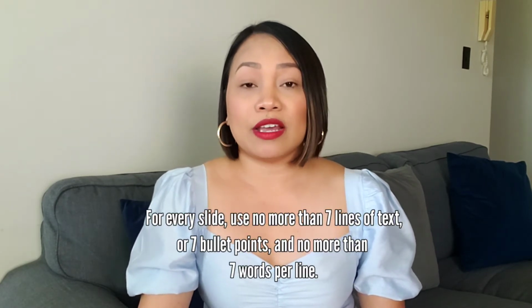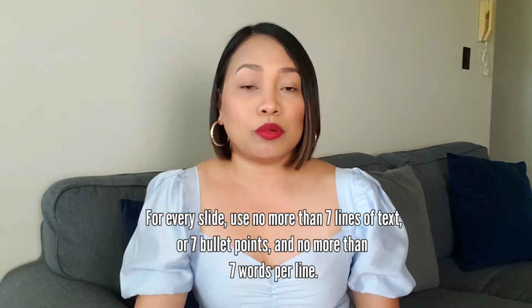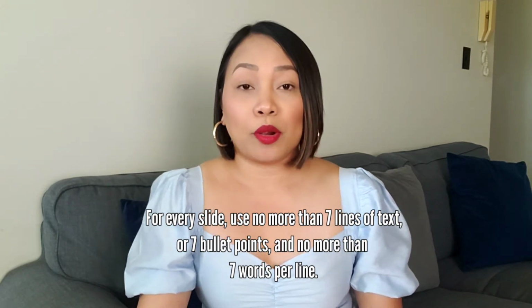And when you start creating your PowerPoint presentation, keep in mind the 7x7 rule. For every slide, use no more than 7 lines of text or 7 bullet points and no more than 7 words per line. You should also use a template and a font that are pleasing to the eyes of your audience or your learners. And I'm not sure if I've mentioned this before, but one of the skills that the training managers are looking for in a trainer applicant is that you should be able to create your own PowerPoint presentation or your training materials.